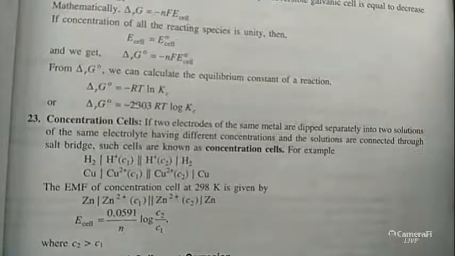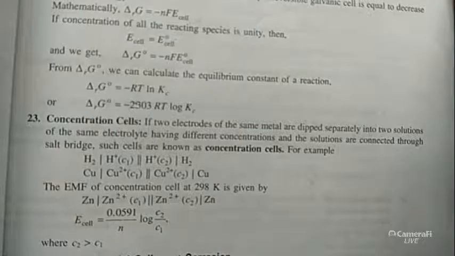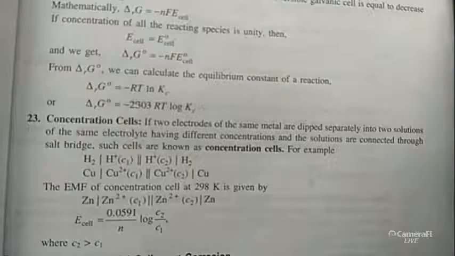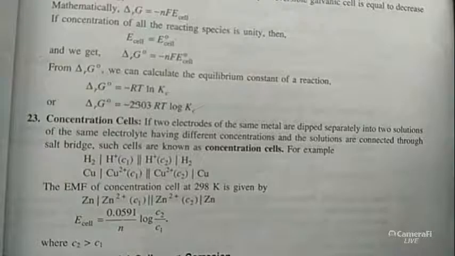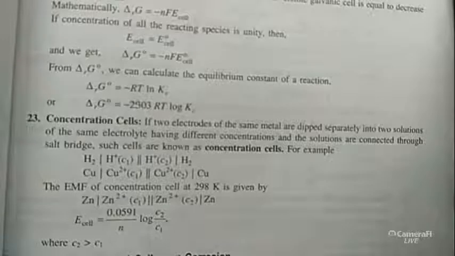Mind it, I'm repeating it once again. We have two electrodes made up of the same material, dipped in an electrolyte made up chemically of the same compound. Suppose I have dipped copper in a copper sulfate solution, but the copper sulfate solution for both electrodes is not the same. One has a higher concentration, one has a lower concentration. In other words, they should not have the same concentration. If they have the same concentration, then we cannot calculate this type of concentration cell.